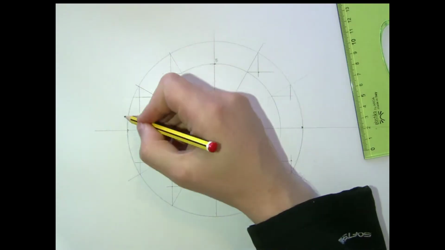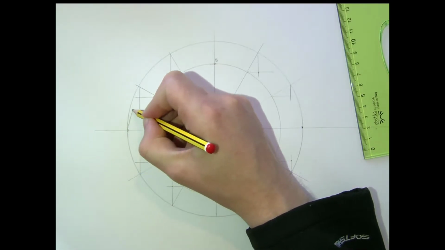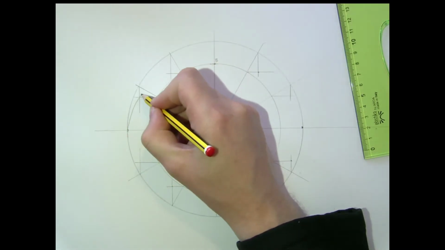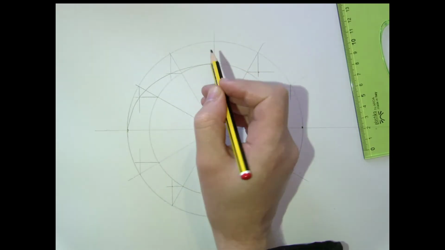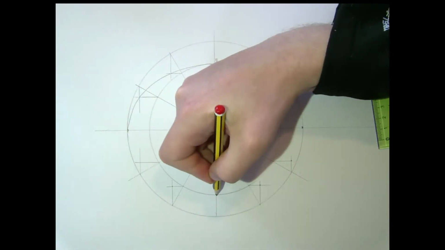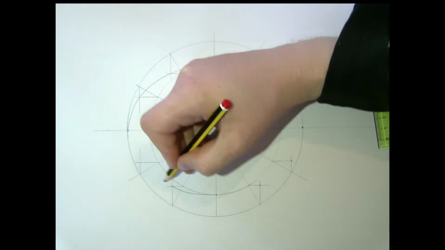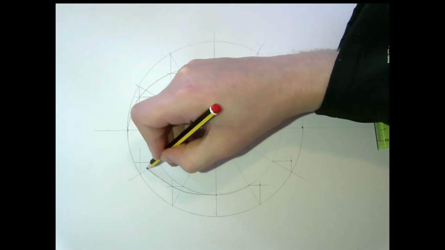So what we're going to do now is draw the best curve that we can, lightly joining each of these points. So this just takes practice.